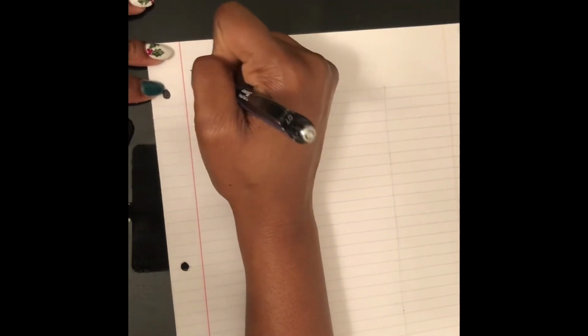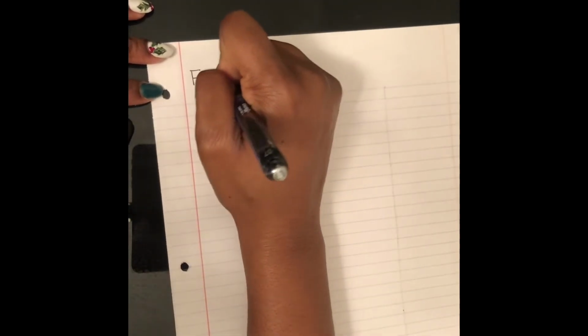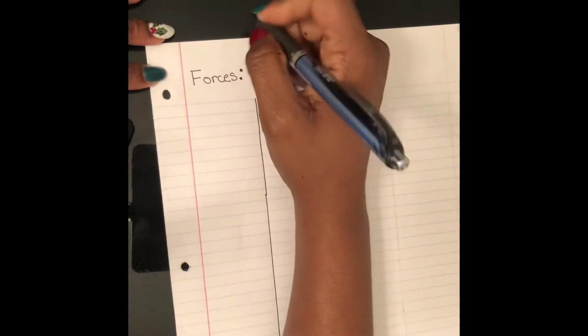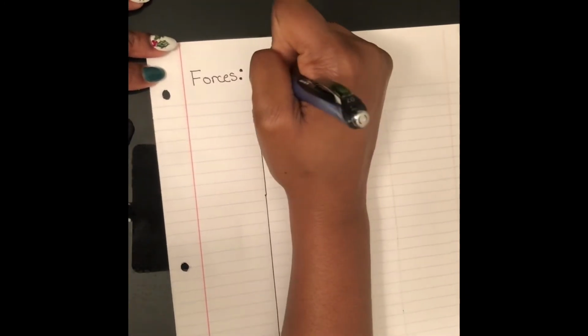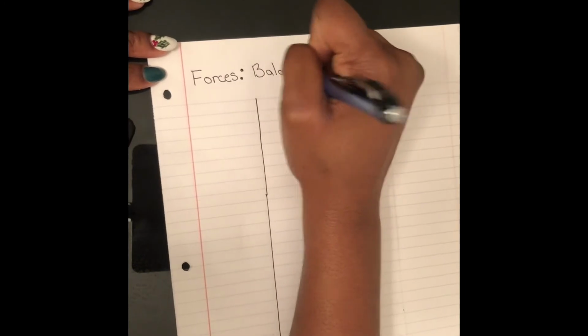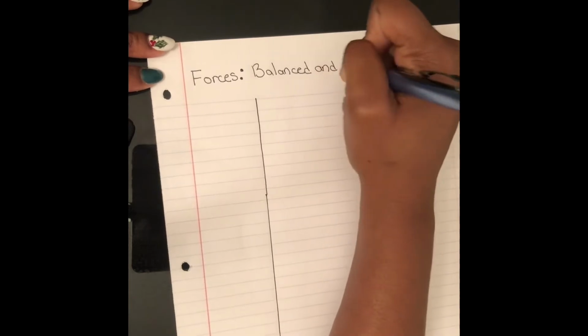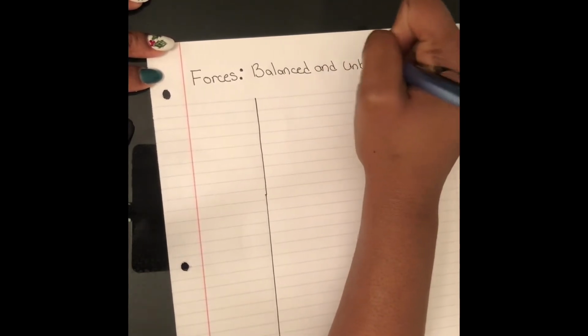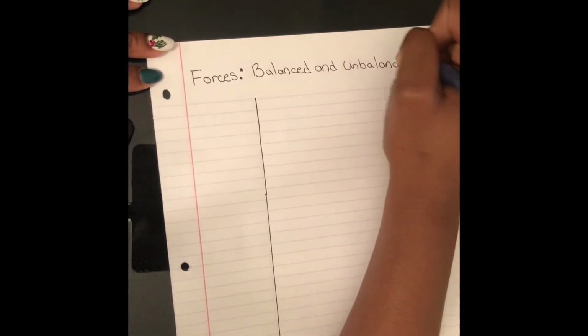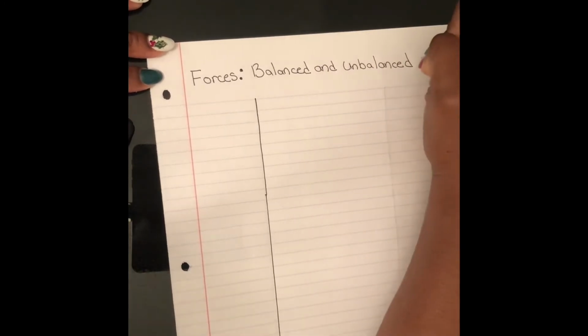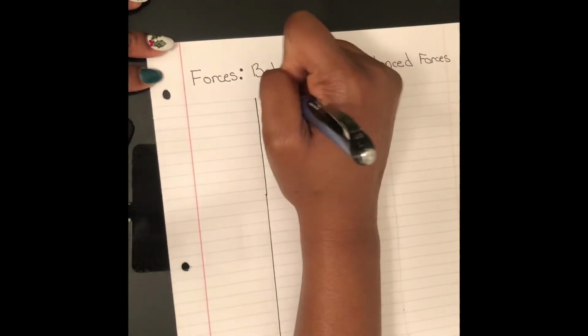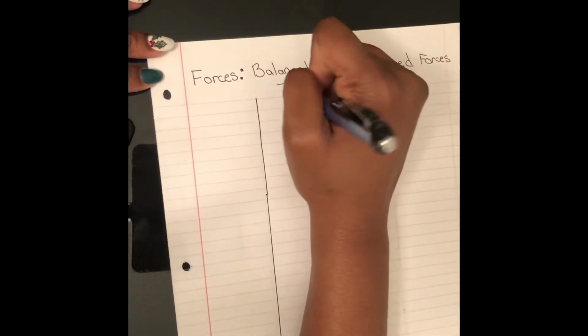So, here is our title. Forces, balanced and unbalanced forces, which is TEK 8.6a. So make sure you label your paper.